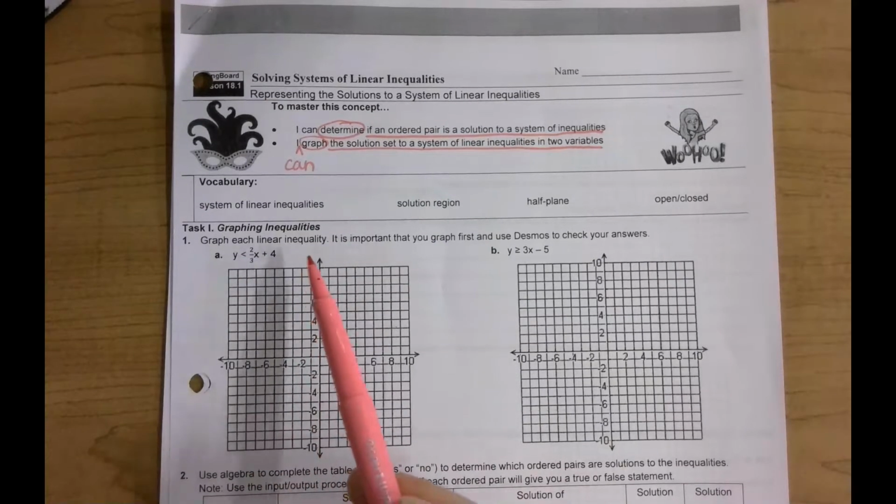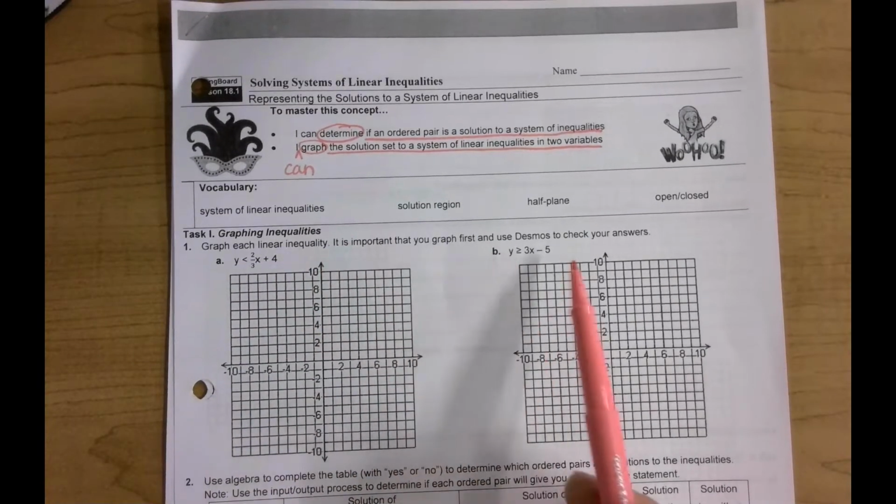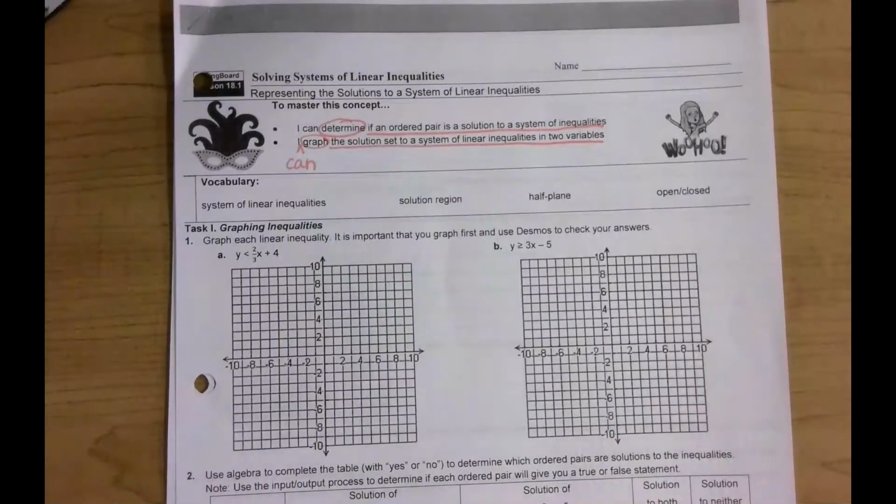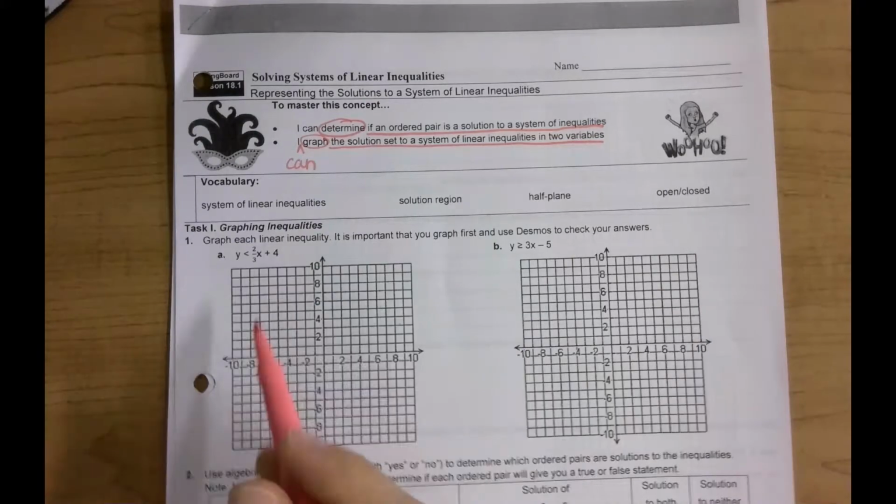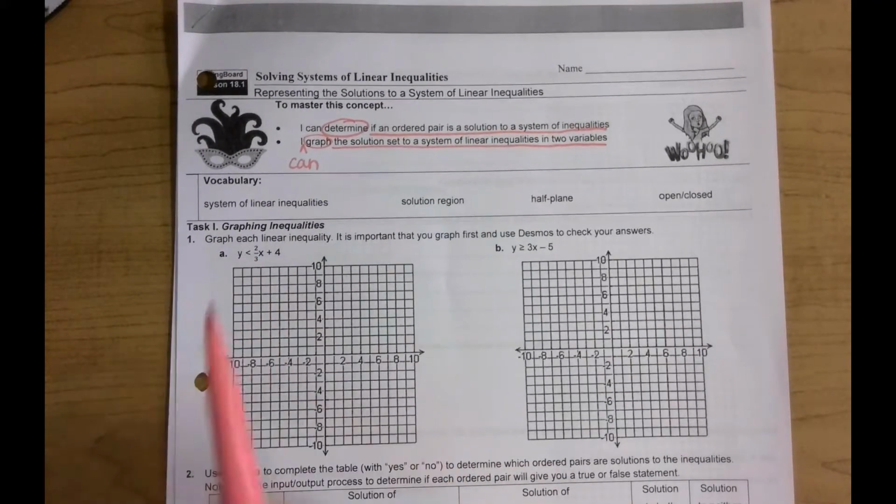It says graph each linear inequality. It is important that you graph first and use Desmos to check your answers. So I would definitely graph first, go into Desmos. You can use inequality symbols using the keyboard, and then practice using Desmos to check your answer, because remember, you have access to that on the LEAP test, and you want to be able to know how to type in different forms of inequalities and equations to check your work. And then come back to the video, and I'll go over it as well.